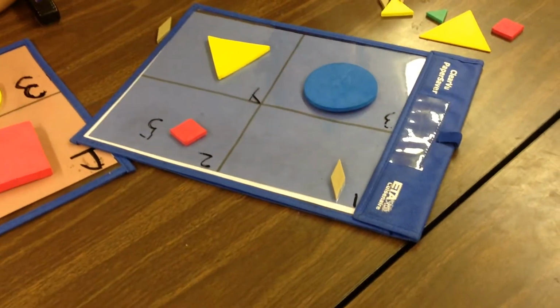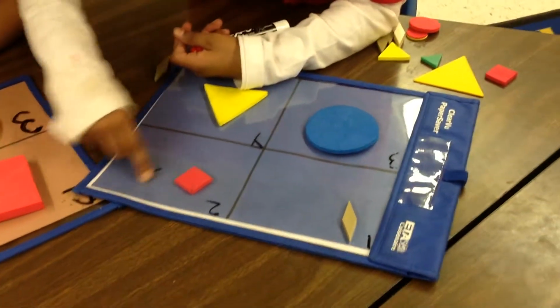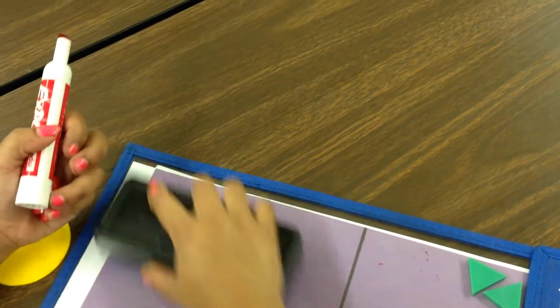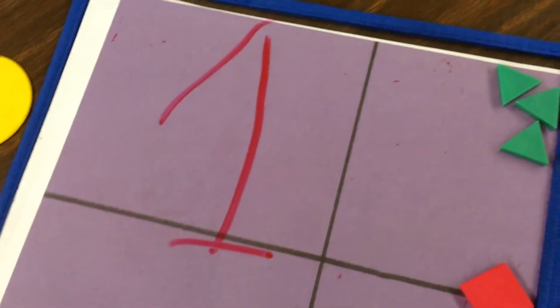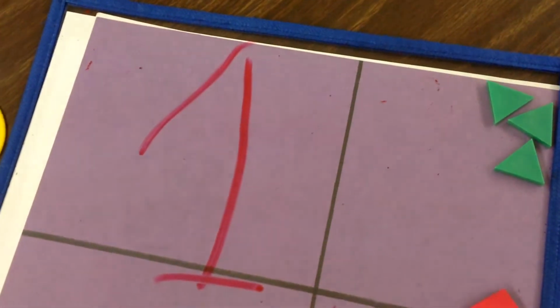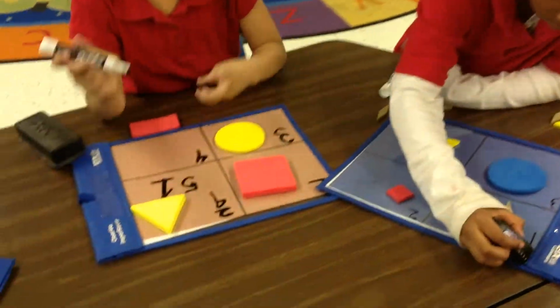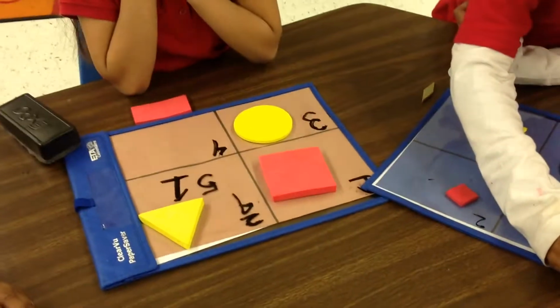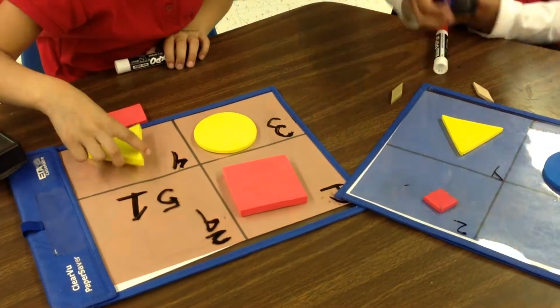Okay, which number is it? A 1. Okay, write the number 1. This is number 1. Okay, so that reminds you of a rectangle, the same form of a rectangle. So with our shapes, we learn to write our numbers. We learn to write our letters with the same format of using our shapes.